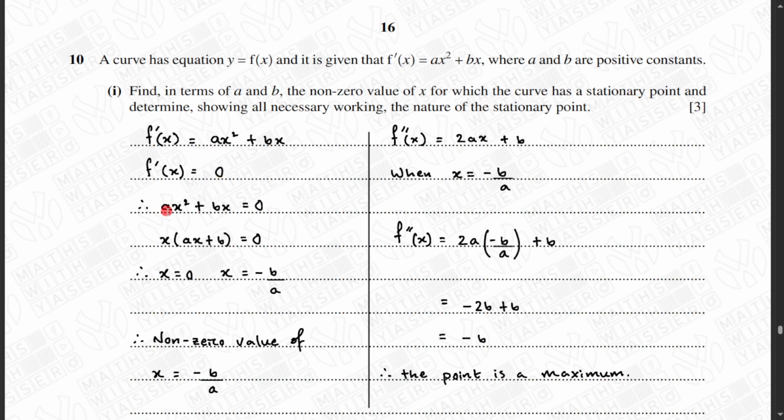So that means ax squared plus bx is equal to 0. If we take x common, then we get x(ax plus b) equals 0. So therefore x is either 0 or x is negative b over a. But since the question states that it's a non-zero value, that means x can only be negative b over a. So that is the first part of the answer.